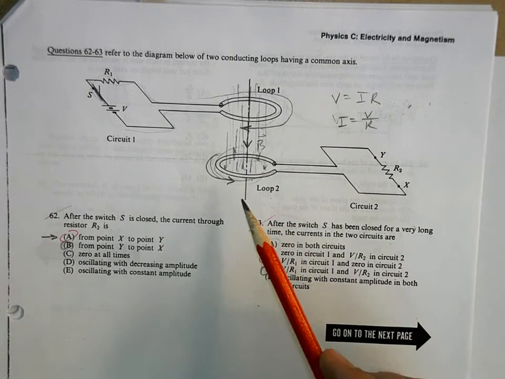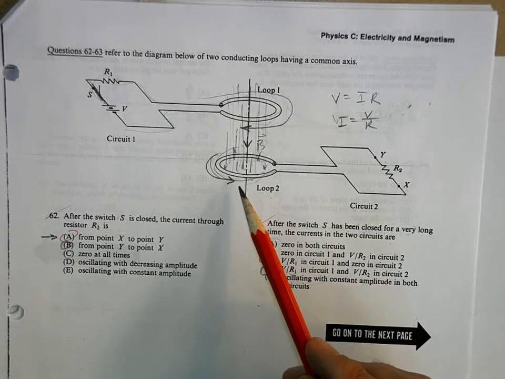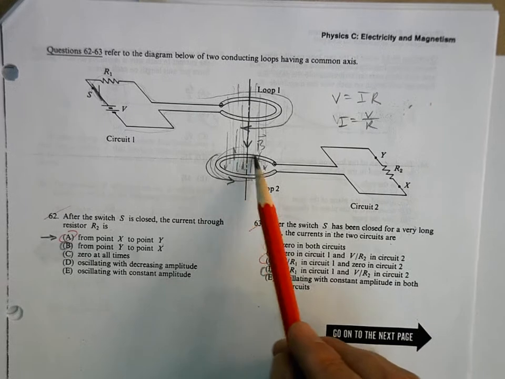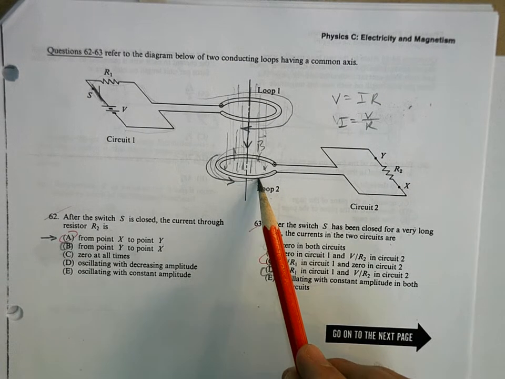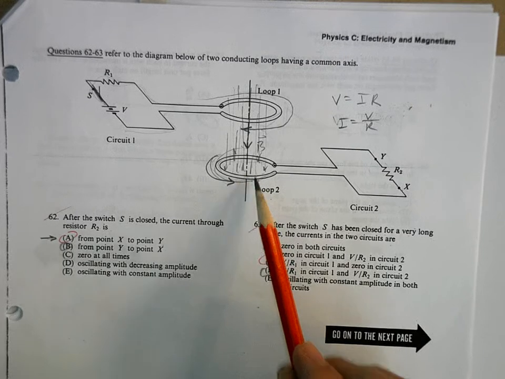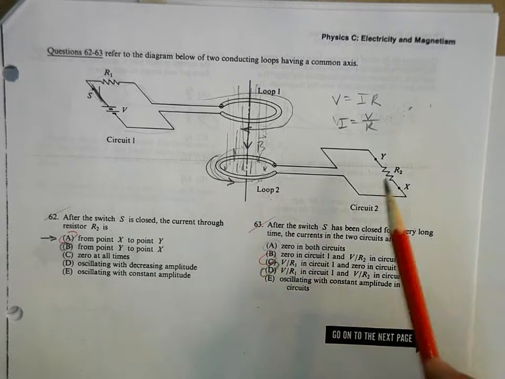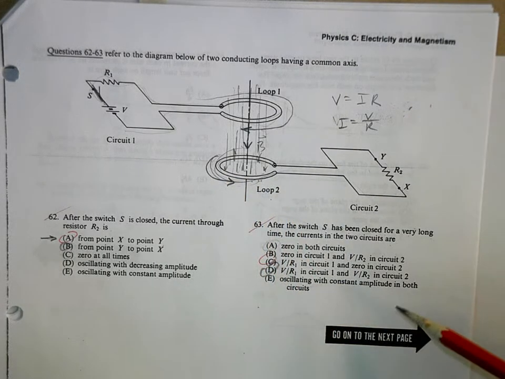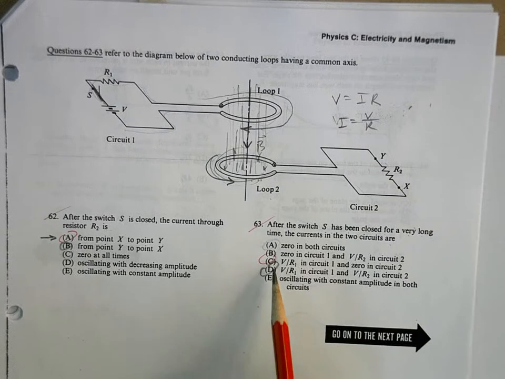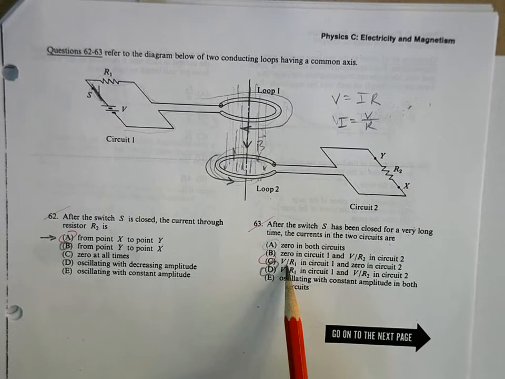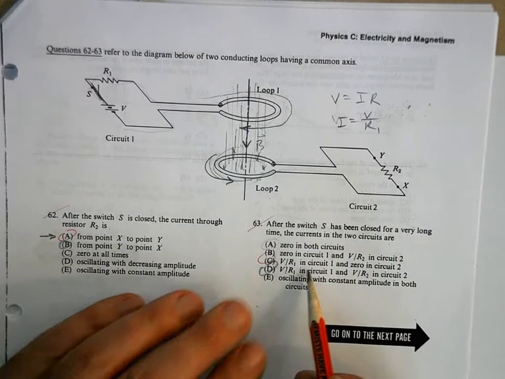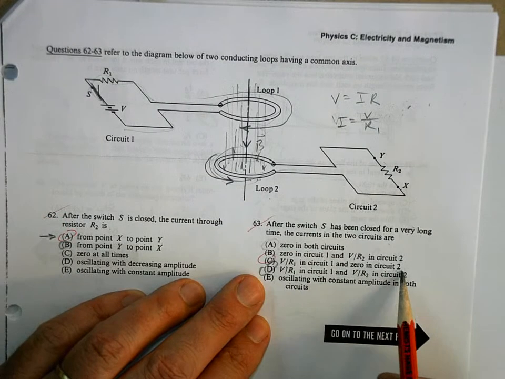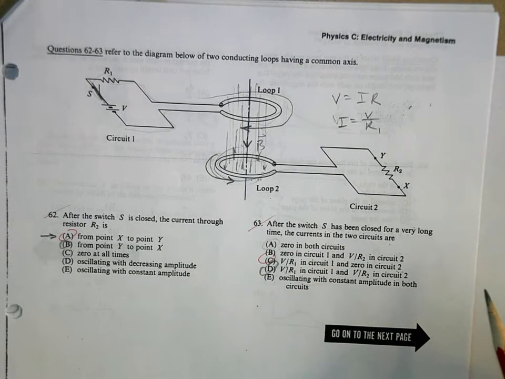Which means that if the magnetic field is not changing with time, then there will be no induced current, and the current will just be zero. So the answer is V over R1, this is R1 right here, and 0 in circuit 2 because there's no more changing magnetic flux to induce a current in circuit number 2.